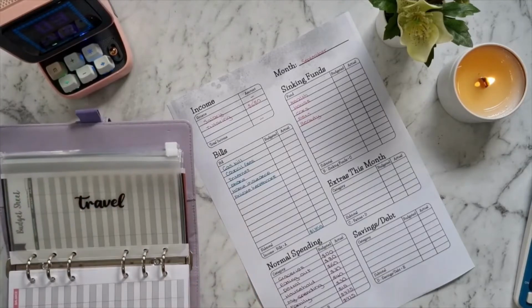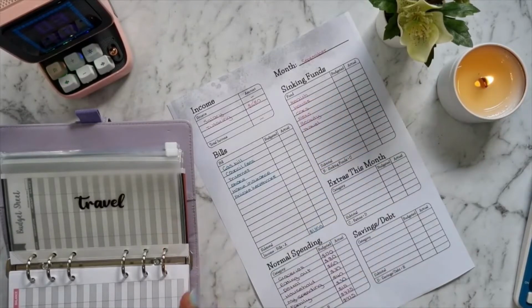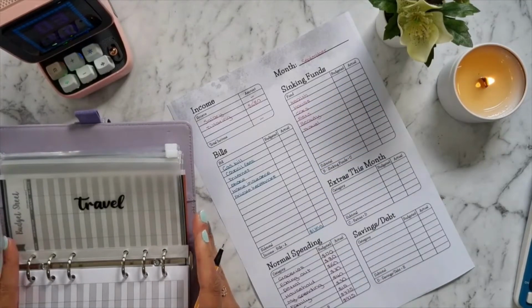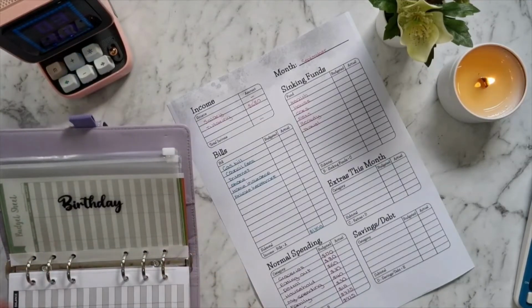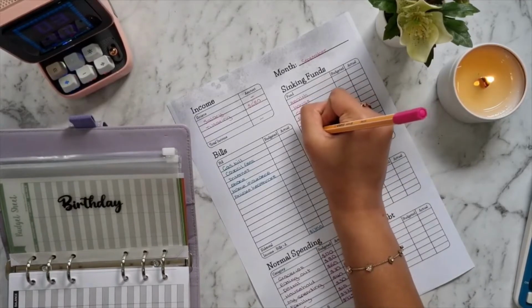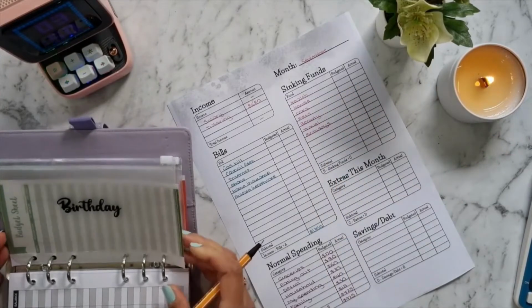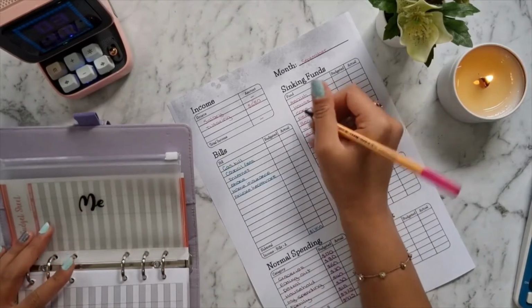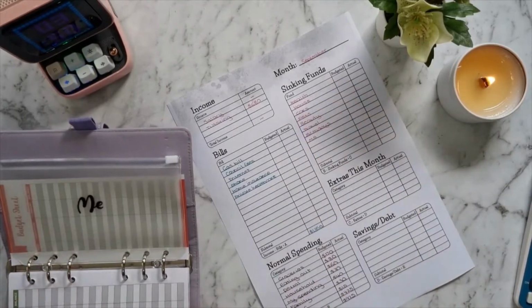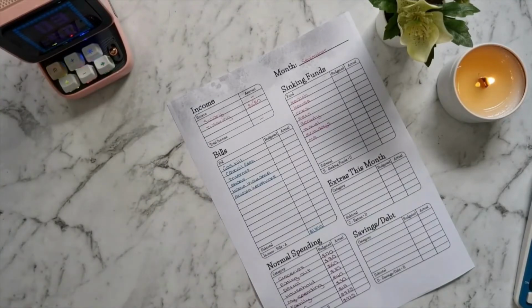Then we have travel. Obviously we can't travel at the moment, but when we can, I want to have a nice cushion in here so that we can at least travel, even if it is just a short little holiday. And then we have birthdays. So pretty self-explanatory again, just any gifts and birthdays that come up. And then last is me. So this is just saving up for anything that I might want, like clothes and stuff like that. So this is just called me. So yeah, these are all of my sinking funds. So that's my sinking funds binder.